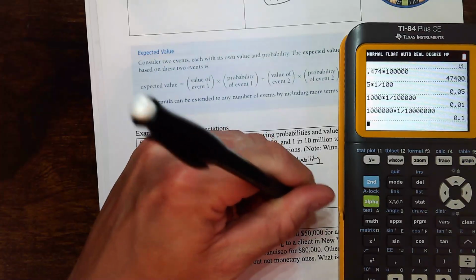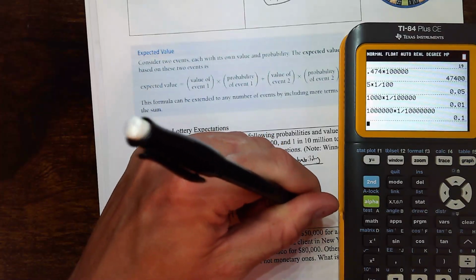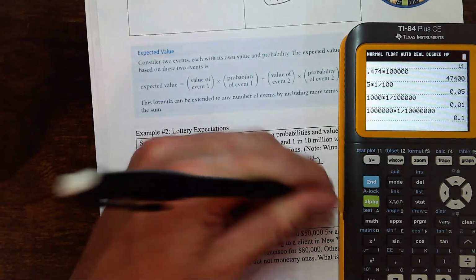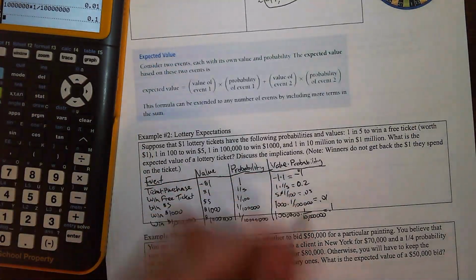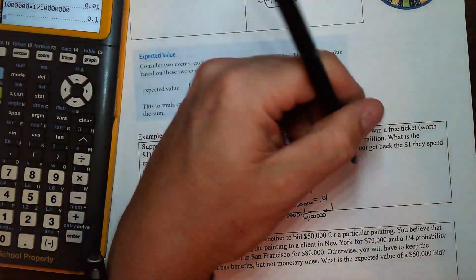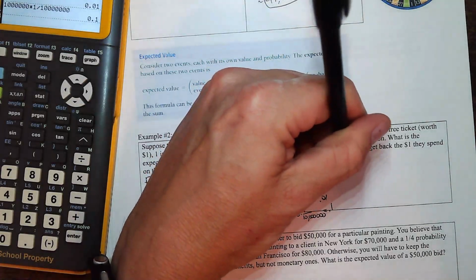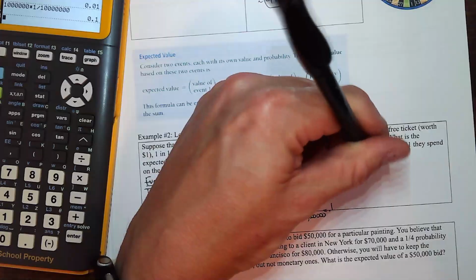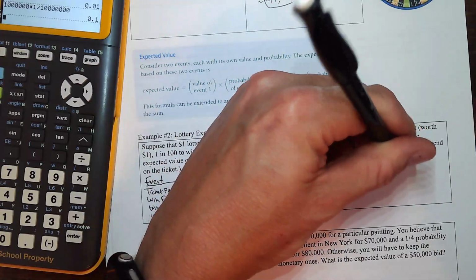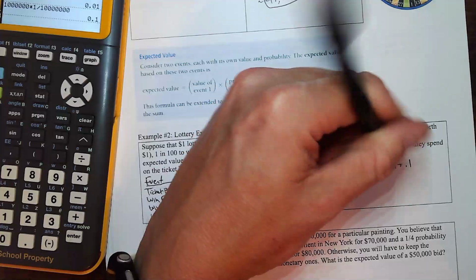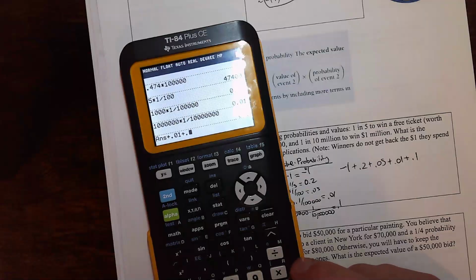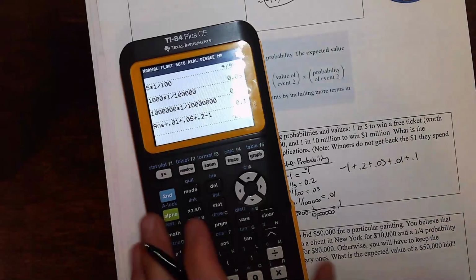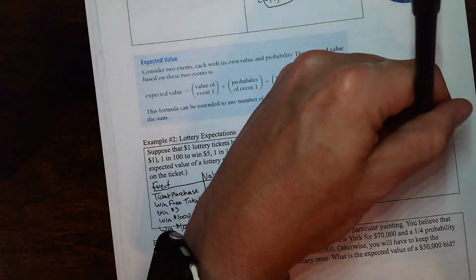So 1 million times 1 divided by 10 million is 0.1. And so what you're going to do is add up all the values times probabilities. So it's -1 plus 0.2 plus 0.05 plus 0.01 plus 0.1. That will give you -64 cents.